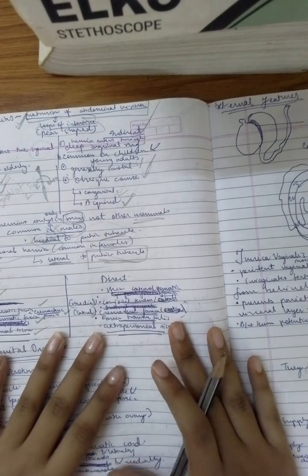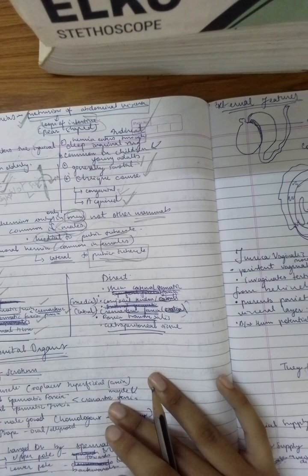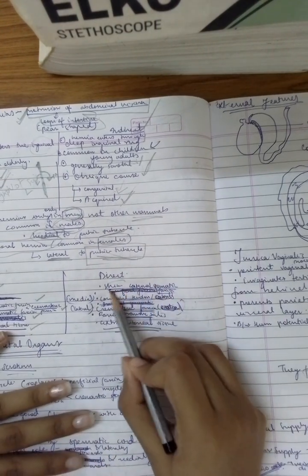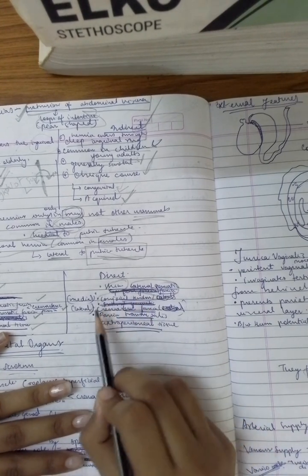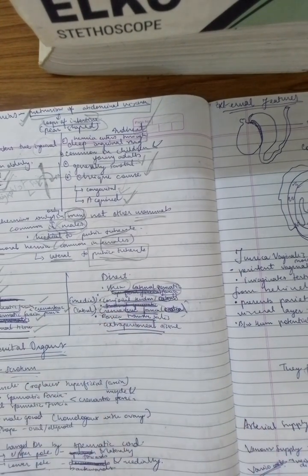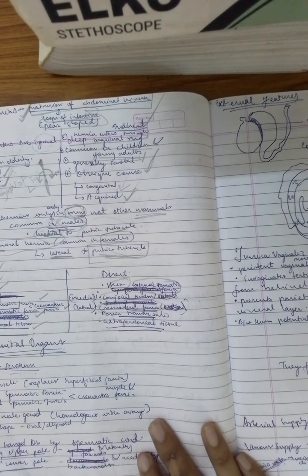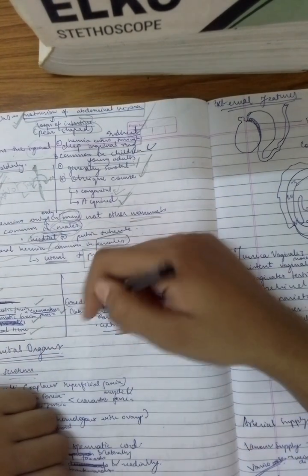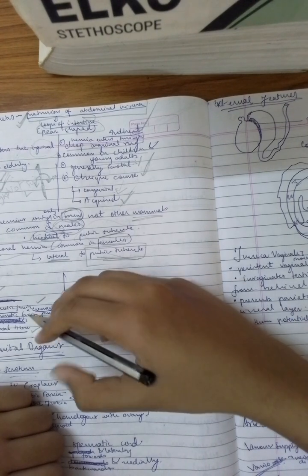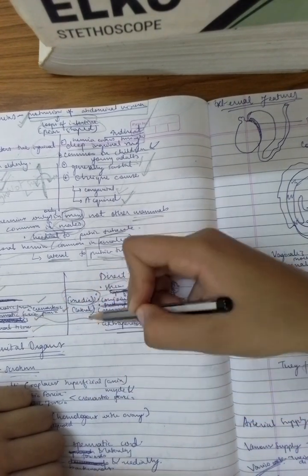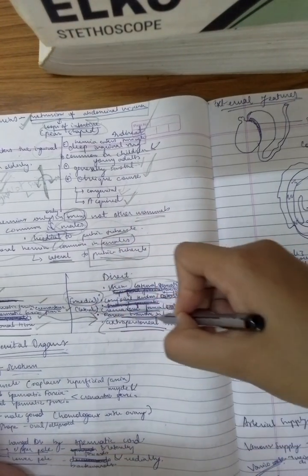In case of direct, there are two types: medial and lateral, so it depends on that. There is skin, of course, then external spermatic fascia, then conjoint tendon and cremasteric fascia. Conjoint tendon comes under medial, whereas in lateral, cremasteric fascia comes. And then instead of internal spermatic fascia, we have fascia transversalis, and then extraperitoneal tissue.